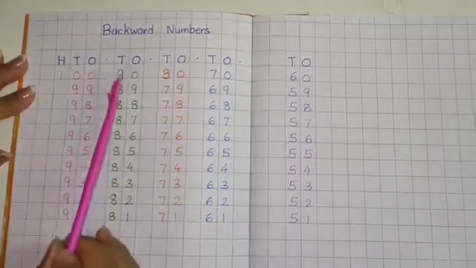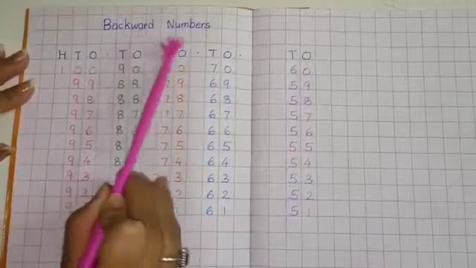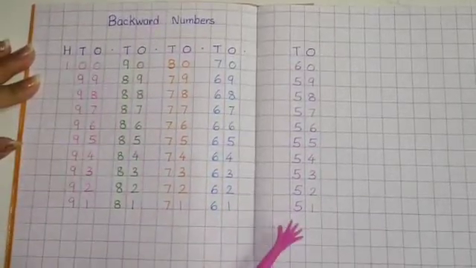I am Sonali ma'am, and yesterday we had done maths, backward numbers 100 to 51, which we wrote in our notebooks as well. So today we'll do a quick recap of 100 to 51, and then we will write 100 to 51 numbers in our notebook, and then we'll do a fun activity. So let's get started. So children, today we are going to do backward numbers 100 to 51.